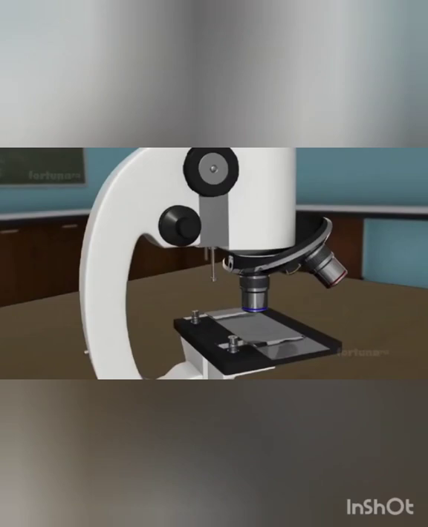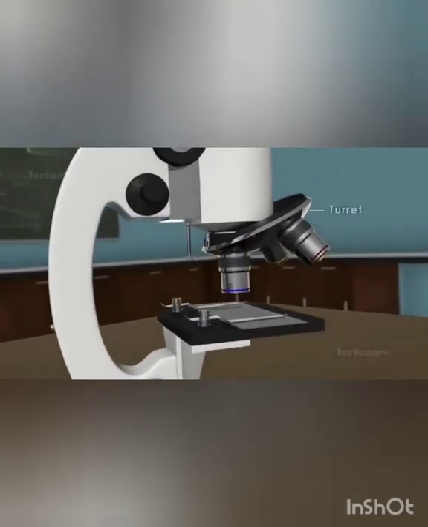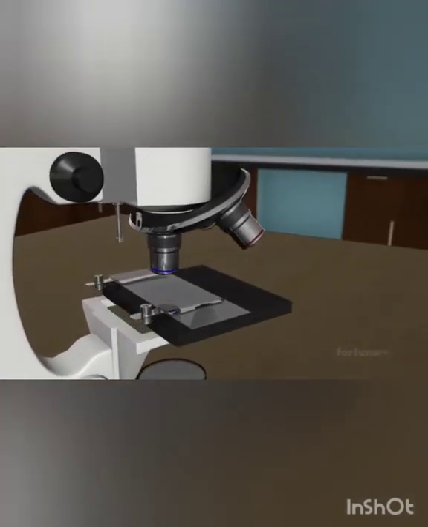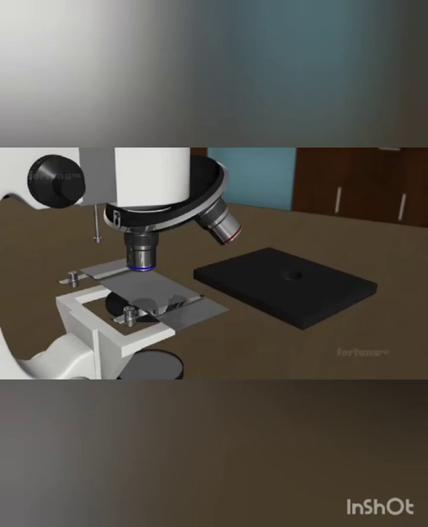Then, as you can see, there is a revolving nose piece, which is also known as a turret. This is the revolving nose piece attached to the lower end of the body tube. It can be rotated to change the magnification as necessary.